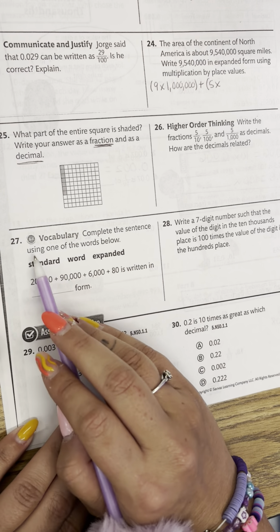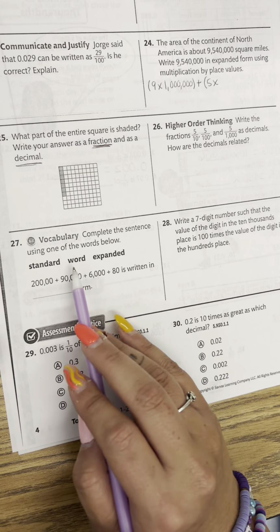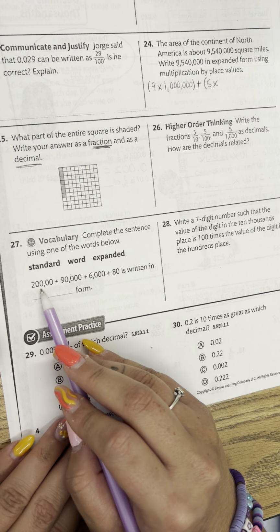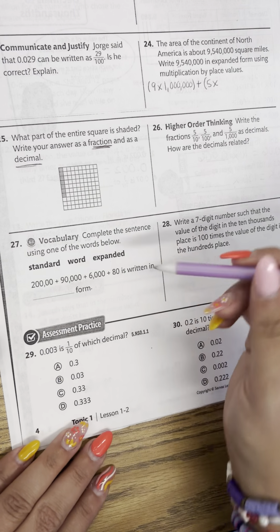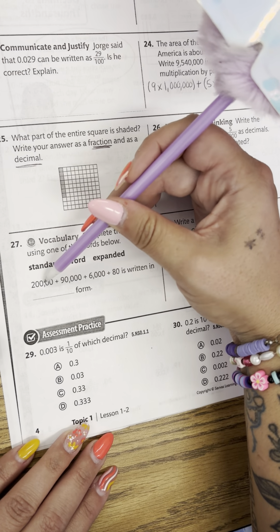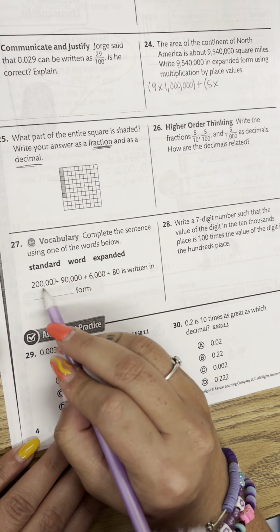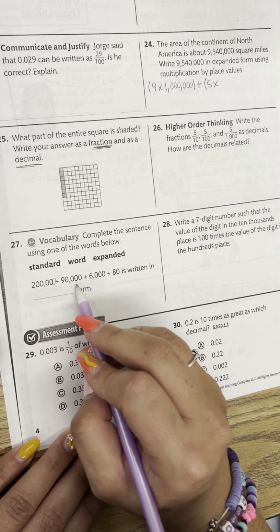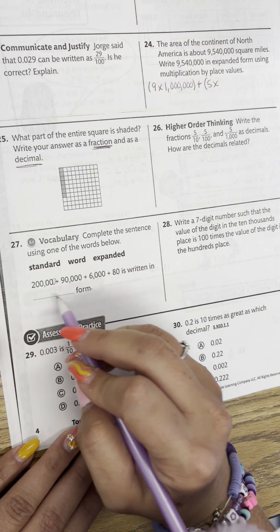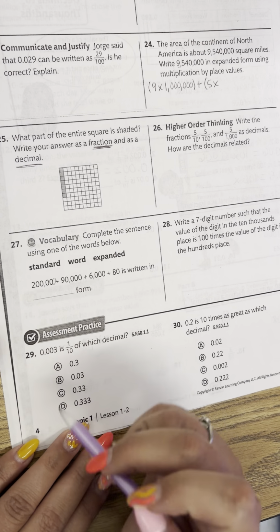Complete the sentence below using one of the words below. We have the words standard, word, and expanded. I think they forgot a 0 here or misplaced. They must have missed a 0 here. 200,000 plus 90,000 plus 6,000 plus 80 is written in blank form. So you are using either standard form, word form, or expanded form.